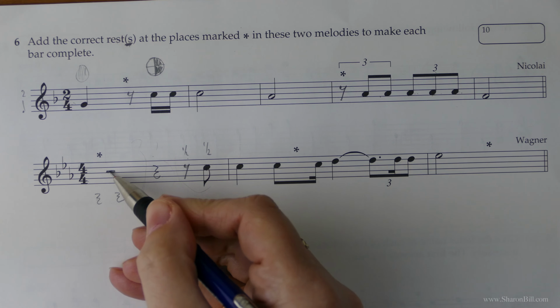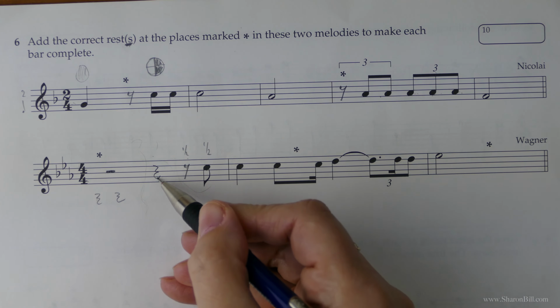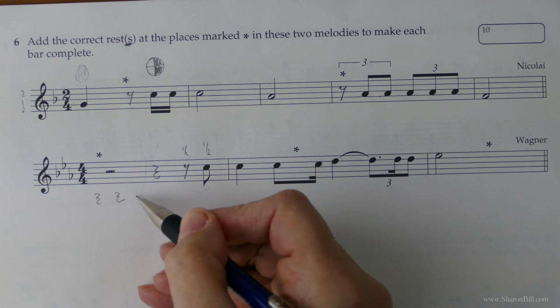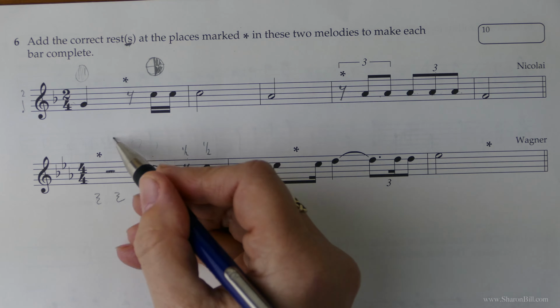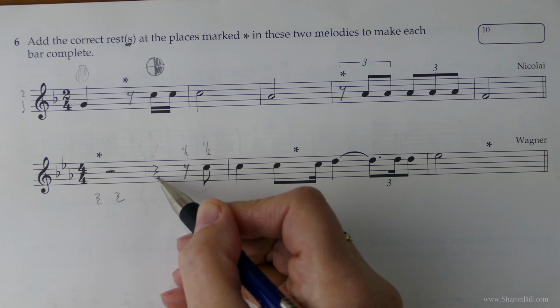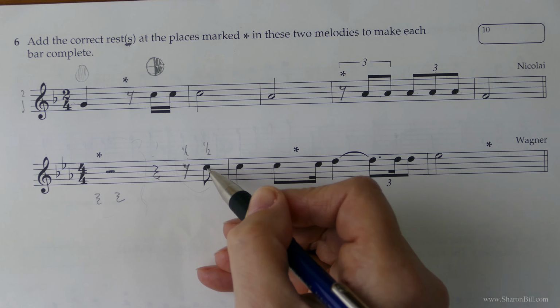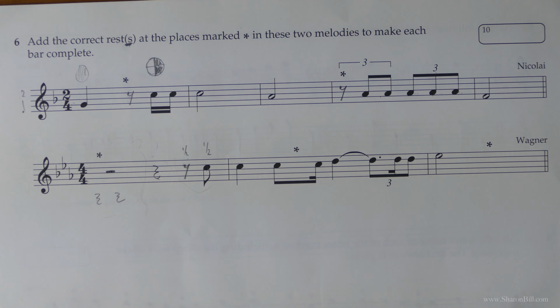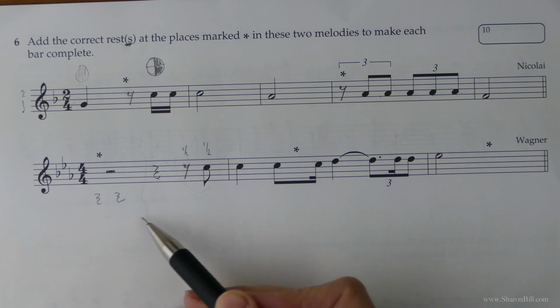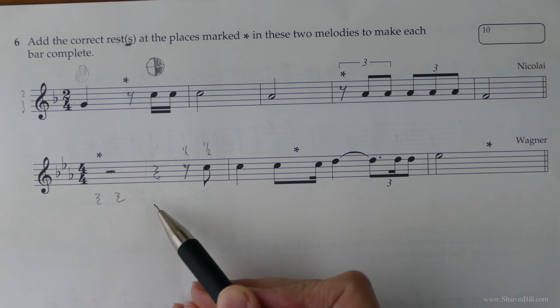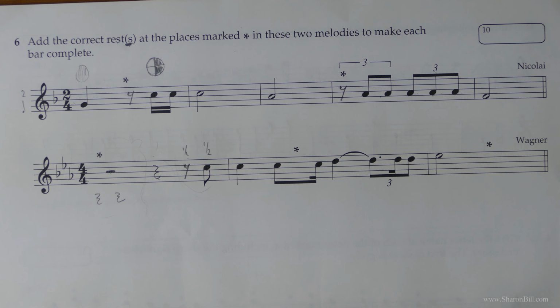So we've got 2 beats there, that's half of a bar. We've got 2 beats there, half of a bar. There's our beat 3, and then we've got the first half of beat 4, and then that final note finishes that. So we just need to position those very carefully to show each new beat, and we can use the half a bar rest there.